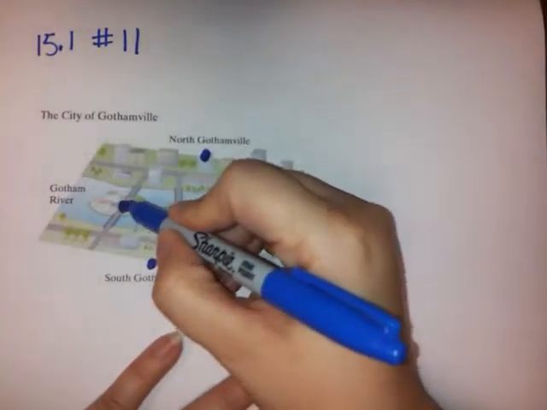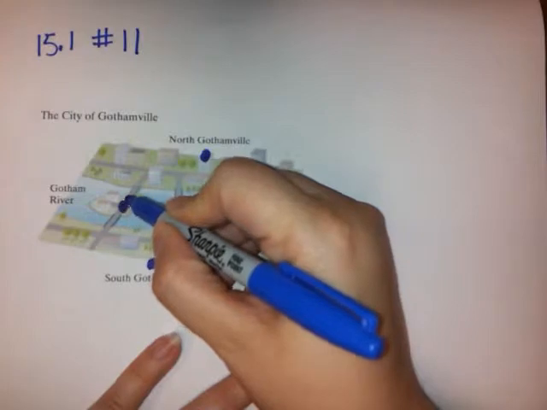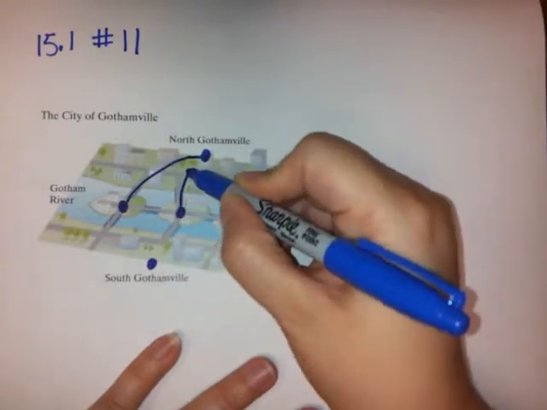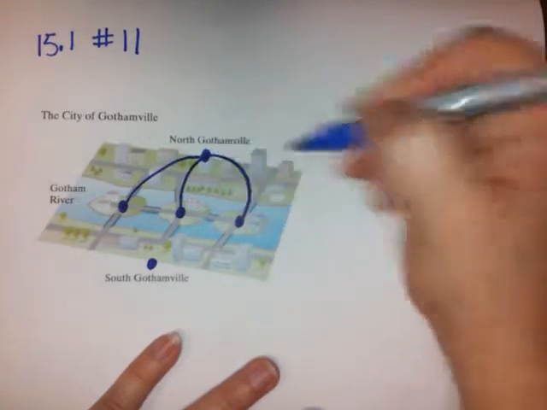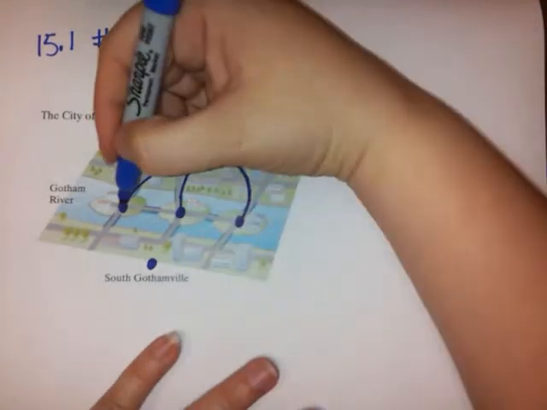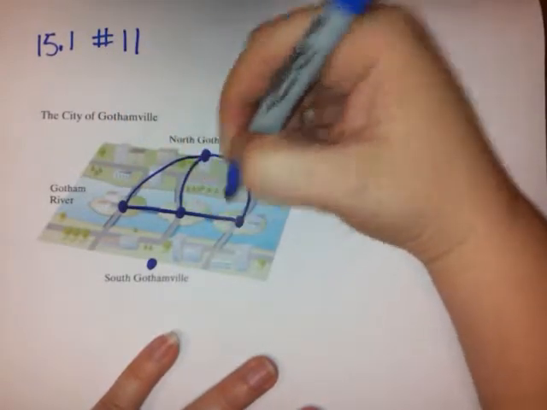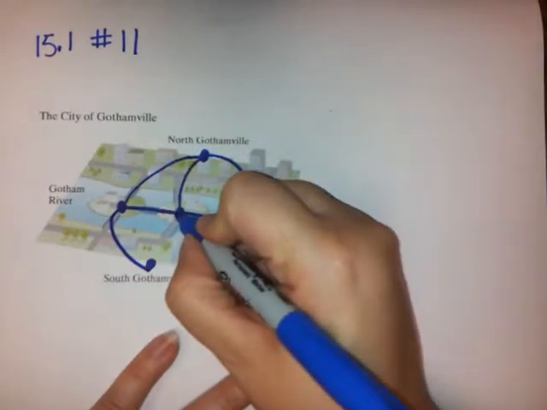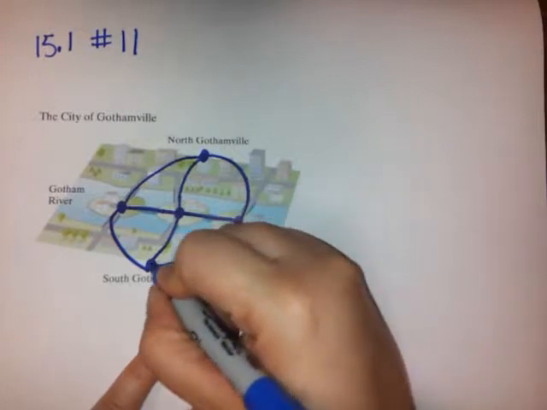So here we've got a bridge that goes from this landmass to the north. We've got a bridge that goes from this landmass to the north. And we've got a bridge that goes from this landmass to the north. We have a bridge going from here to here. We have a bridge going from here to here. We have a bridge going from this landmass to the south. We have a bridge going from this landmass to the south. And we have a bridge going from this landmass to the south.